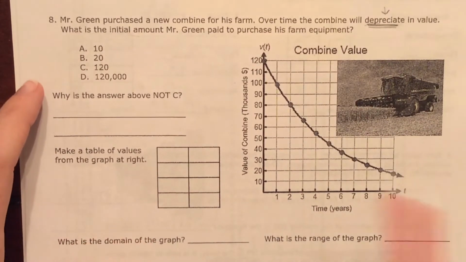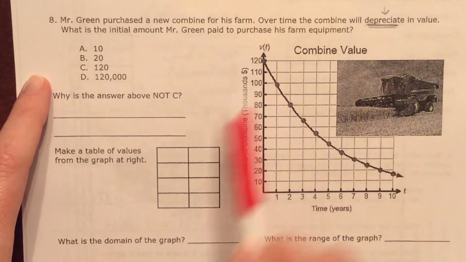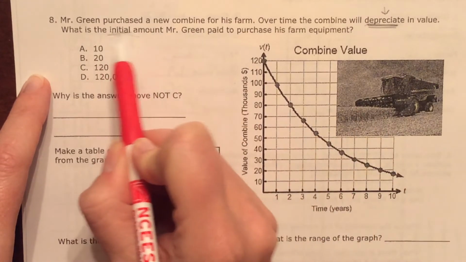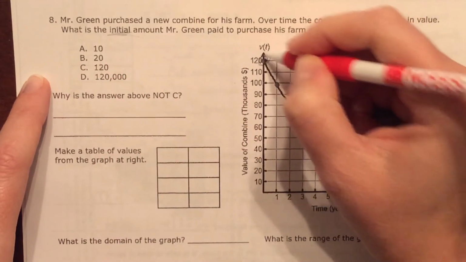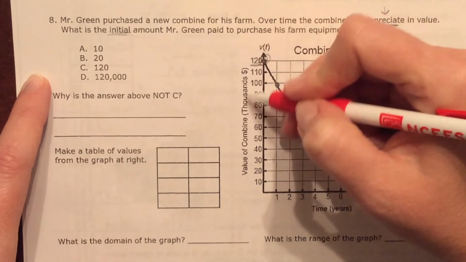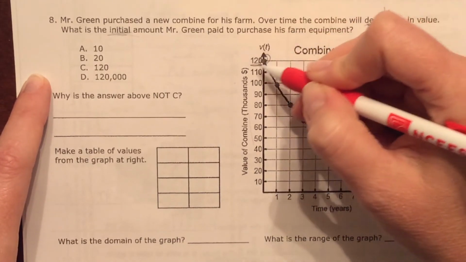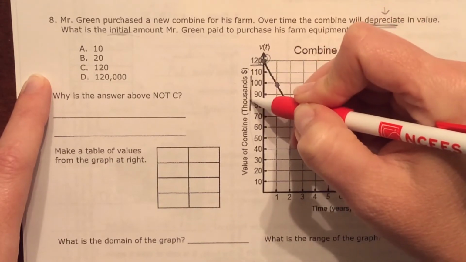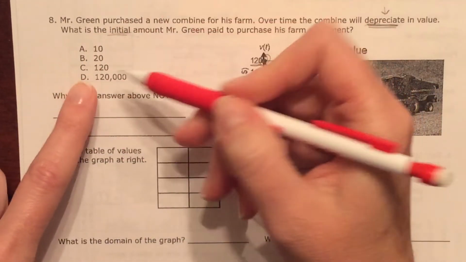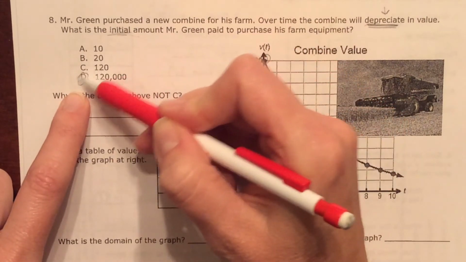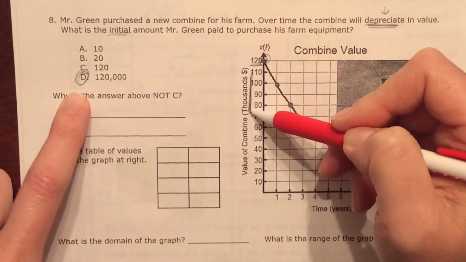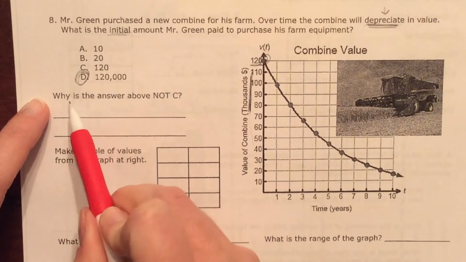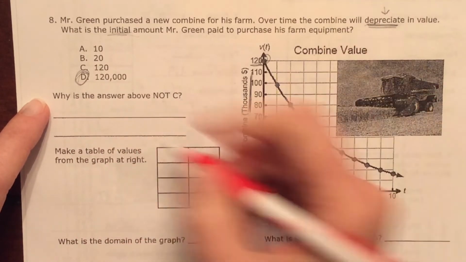So we have a graph. So it's talking about the initial amount. The beginning amount is right here, 120, but we need to read our labels. And this is not just $120, this is $120,000. So your answer is not C. It's going to be D. Be careful. What's your label? Why is the answer above not C? That's what we just talked about.